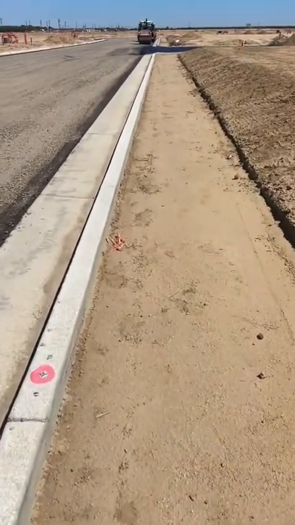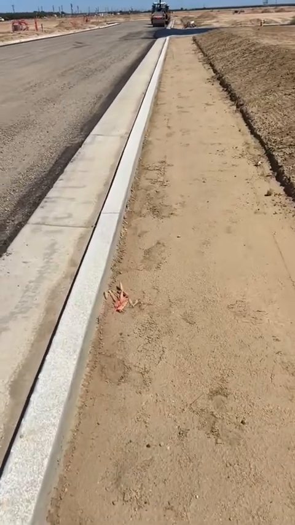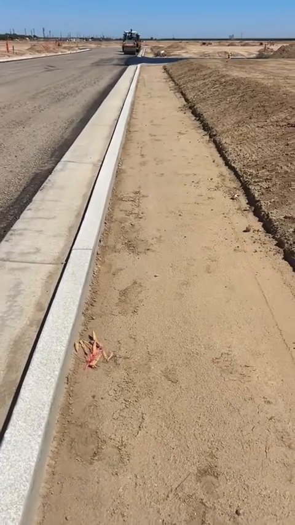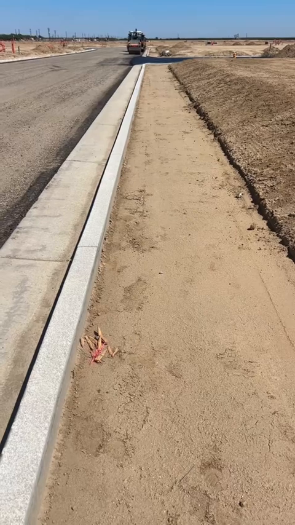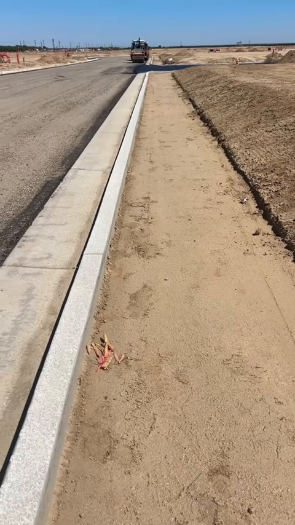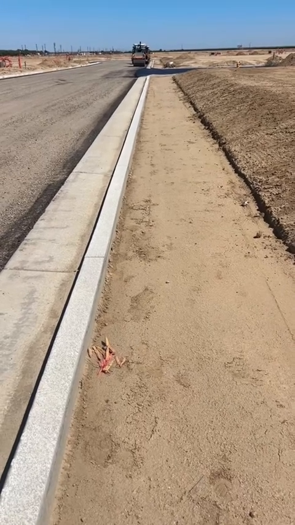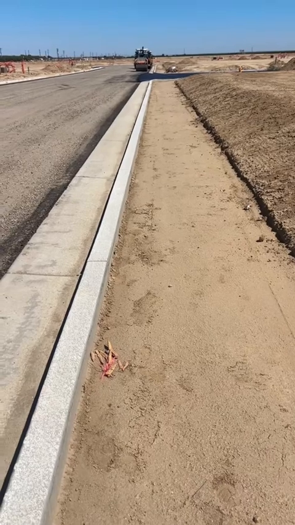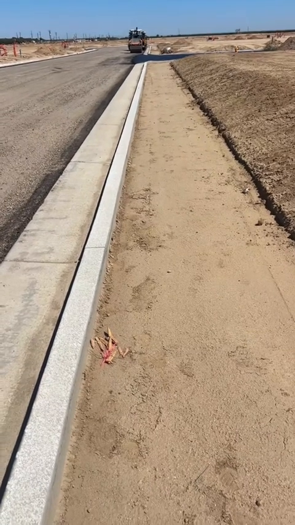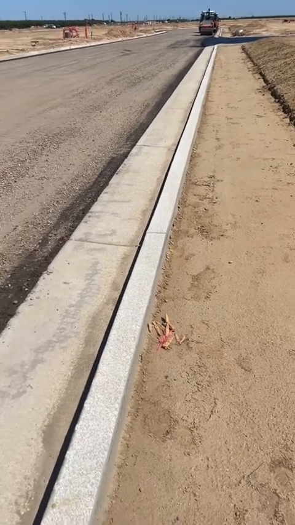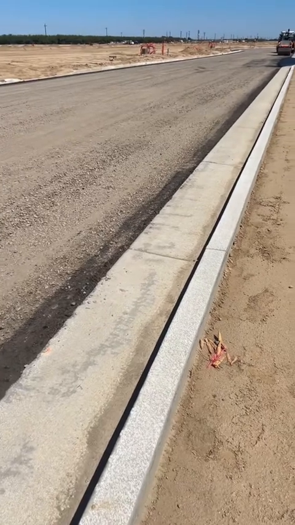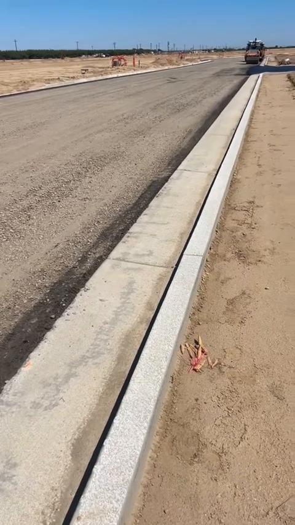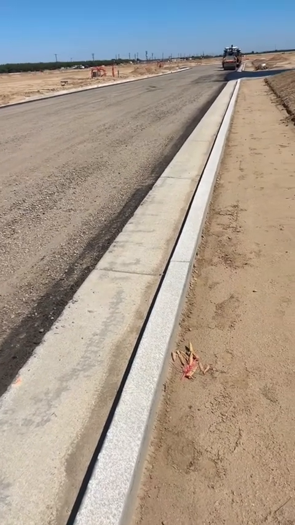One thing I wanted to talk about, though, is, number one, who you're having perform your subgrade and compaction, and essentially the quality of that. So in this case, we had our paving contractor do the subgrade and compaction for all of the street section.